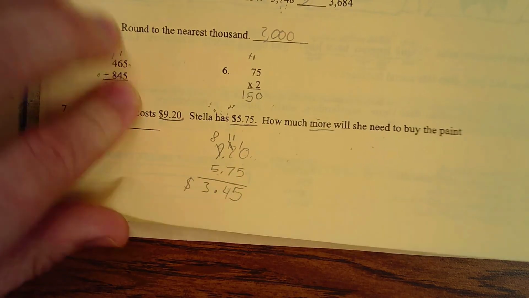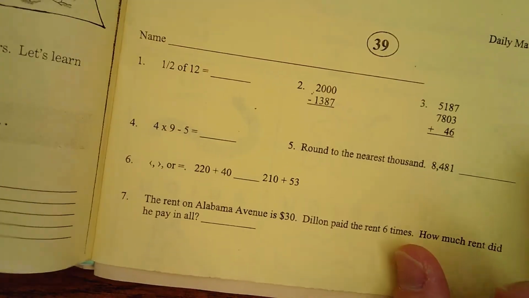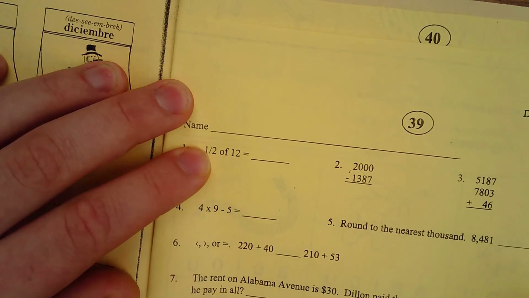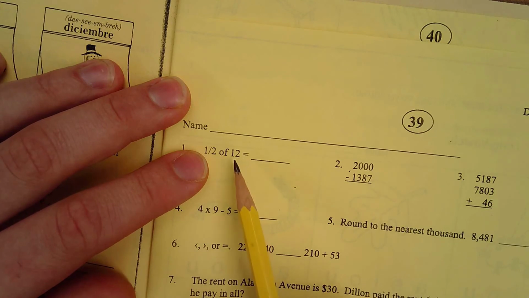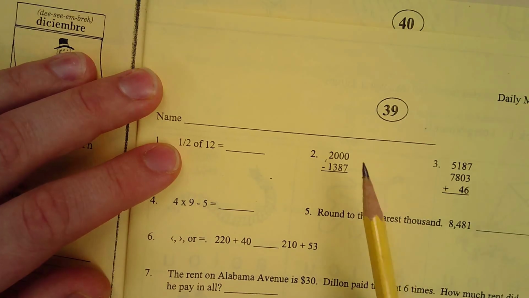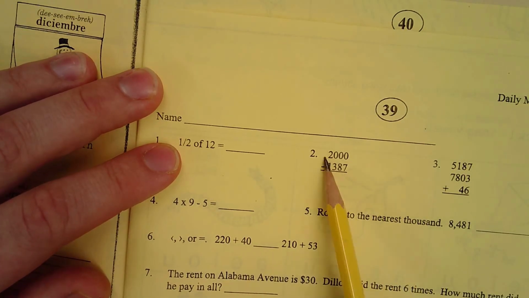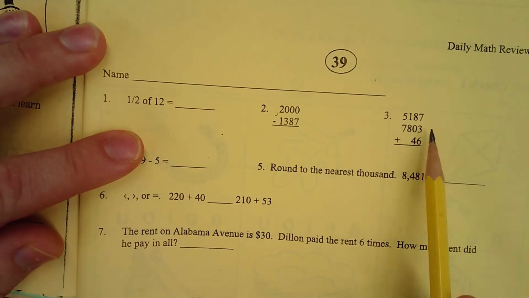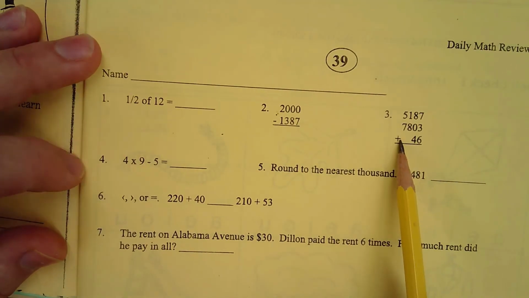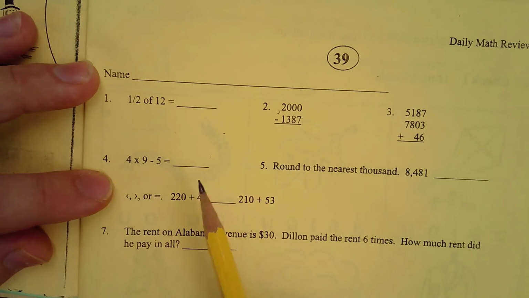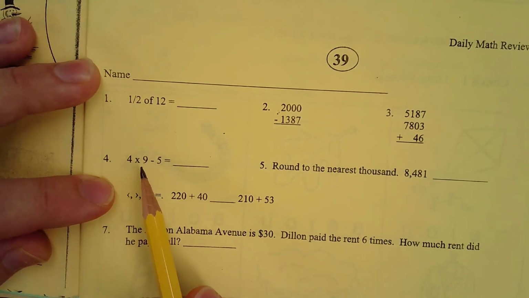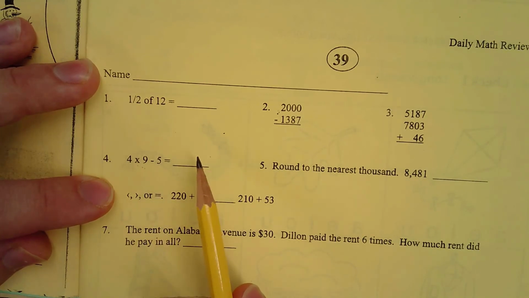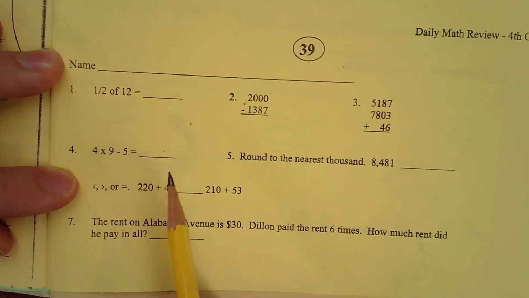Okay, let's take a look at tomorrow. 1/2 of 12, that's division. What is 1/2 of 12? Okay, some subtraction here, a lot of borrowing going on also. Some long addition here. Then we're going to do a problem where we multiply first, 4 times 9, and subtract 5 from that, and that'll get you your answer.